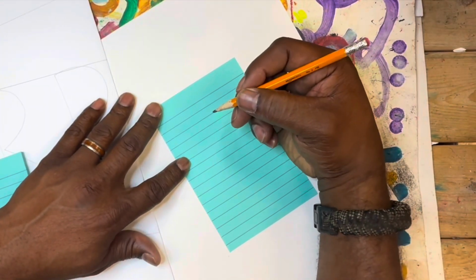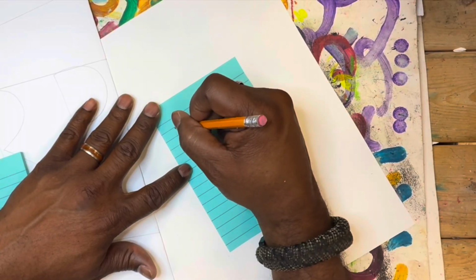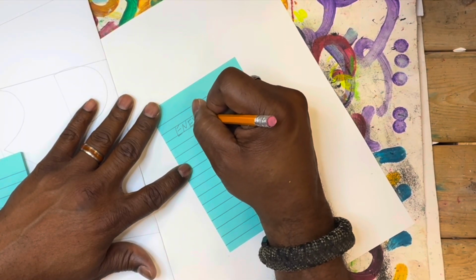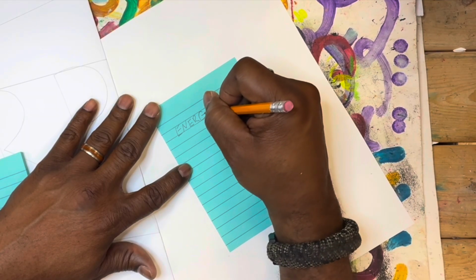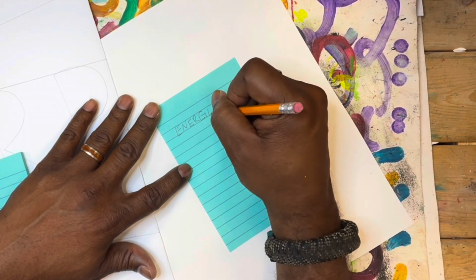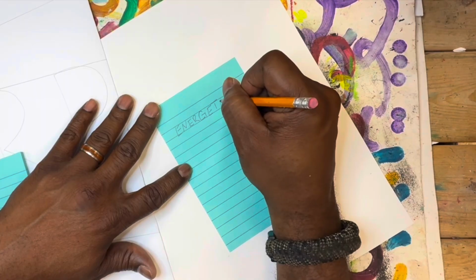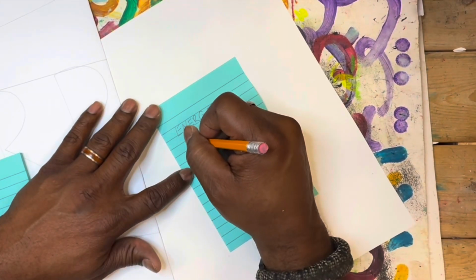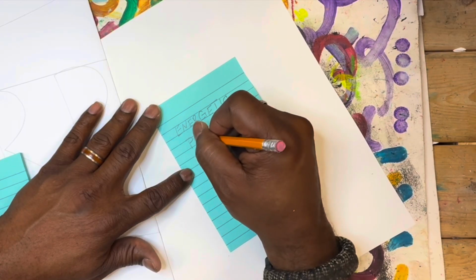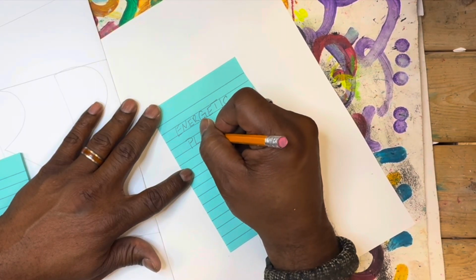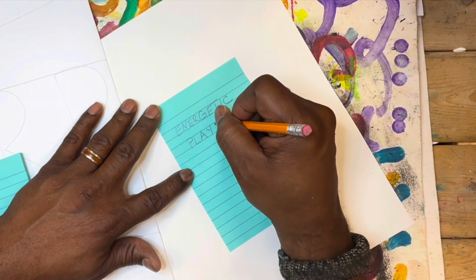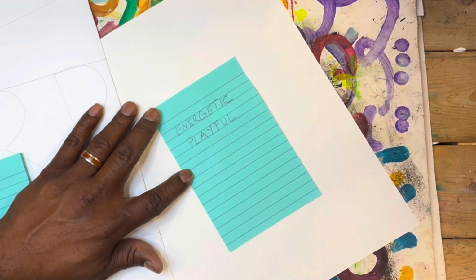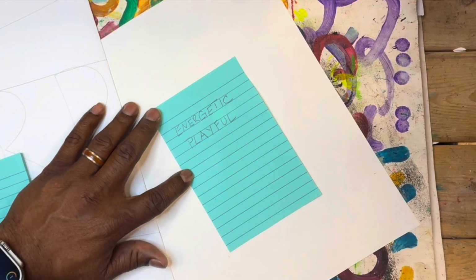Now, here's where the personality part comes in, okay? We're gonna have to pick, choose, think up some descriptive words to describe ourselves. And if I'm thinking about myself, I think energetic. Would you say that Mr. P is energetic? Yeah. How about playful? Would you say that I am a bit playful?